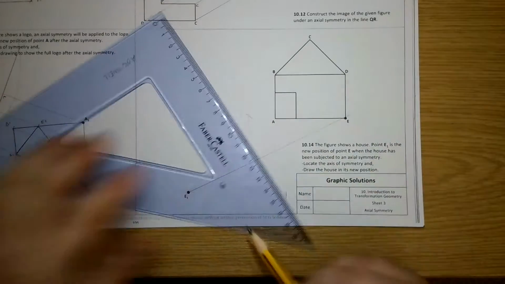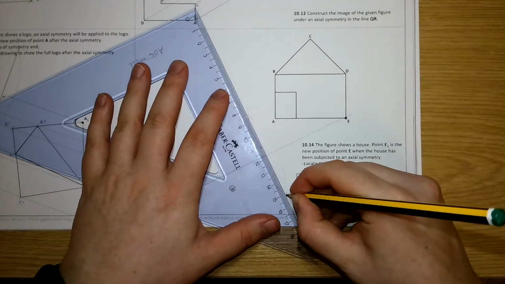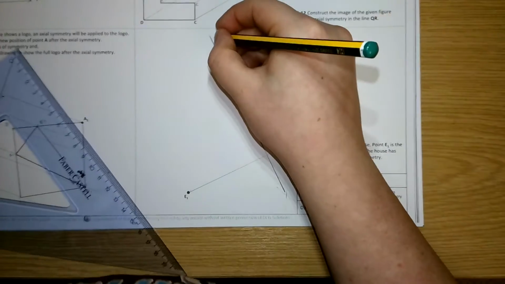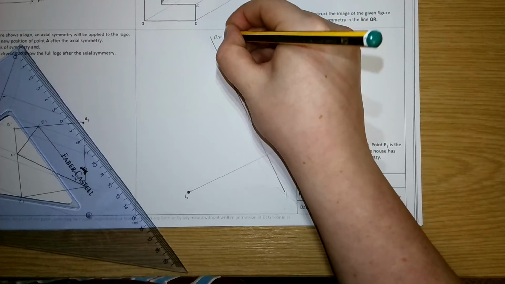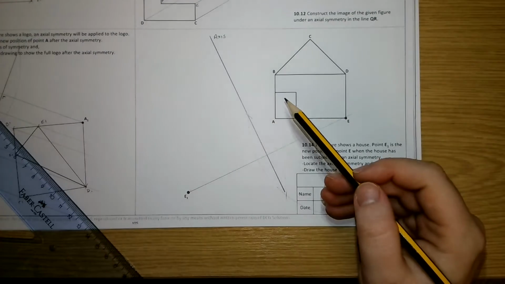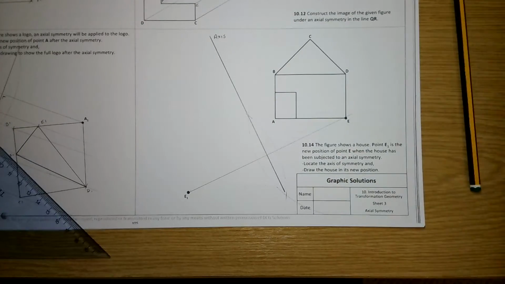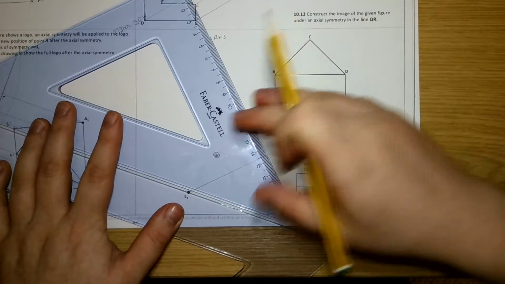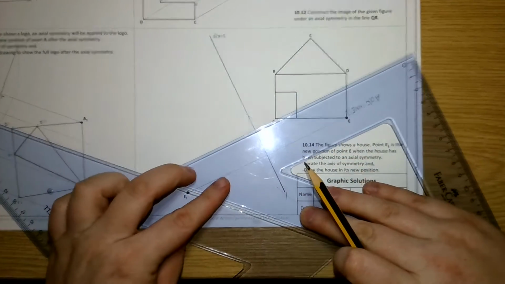Right. Once you have that axis, same thing. Put in your axis. Label it that it is your axis. Always label everything. Okay. And we're going to do the same thing as usual. We're going to draw our lines. You see, this is a really nice question as well. Right, so we're going to come here.